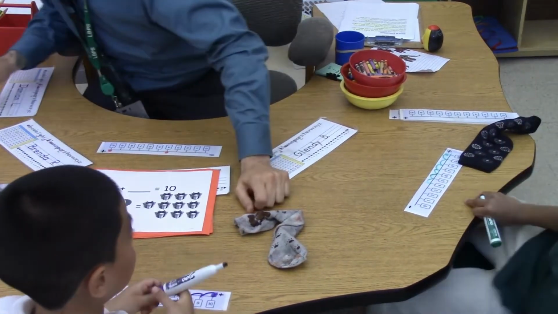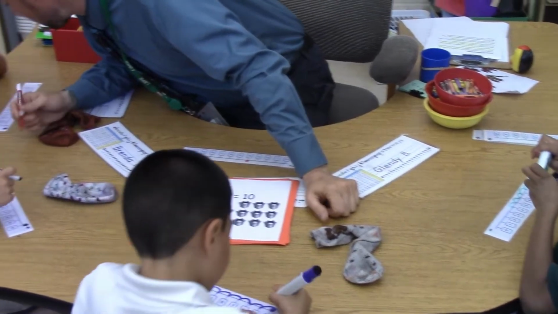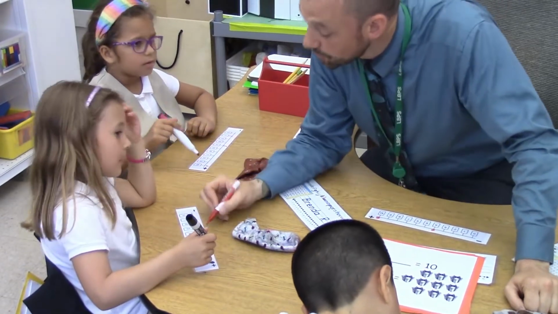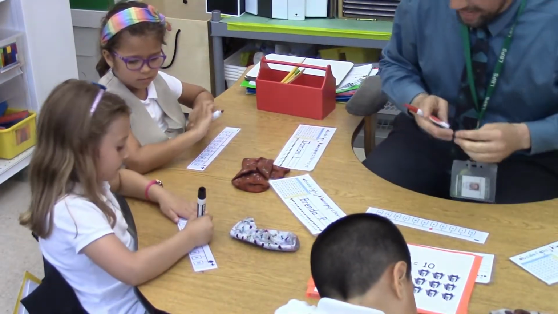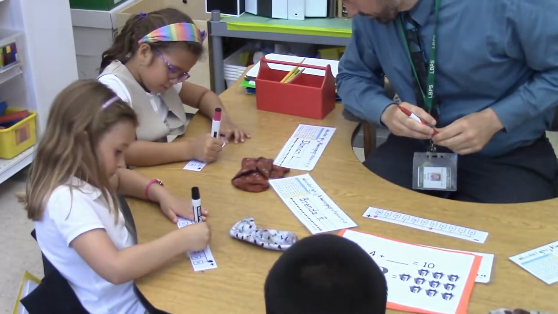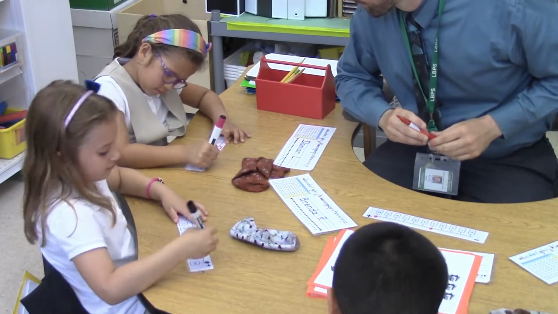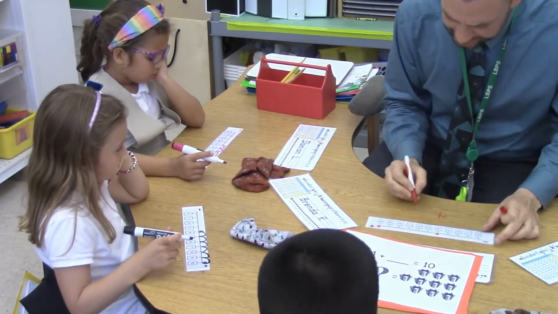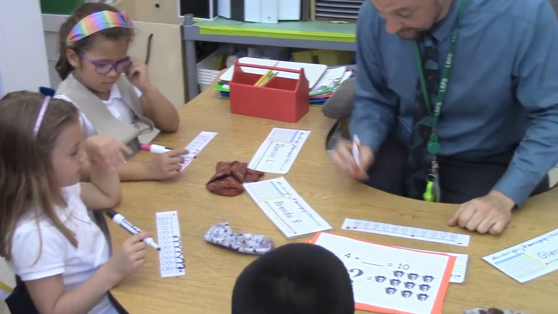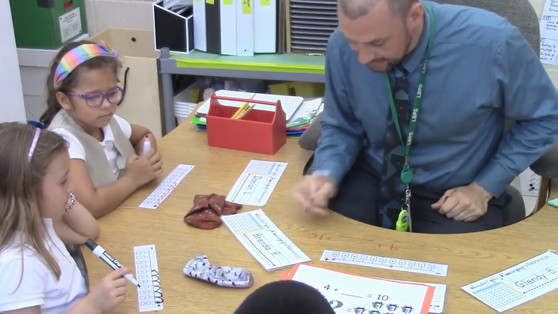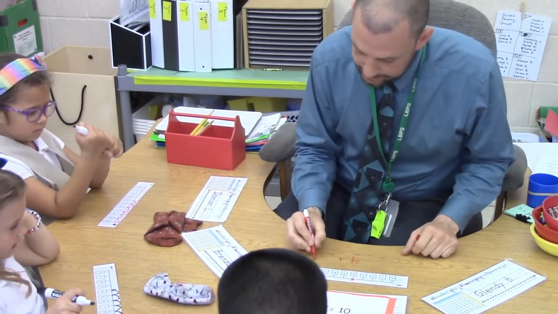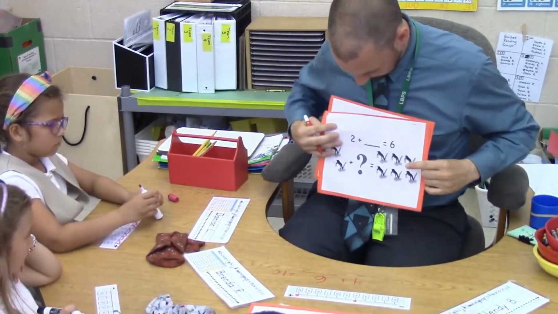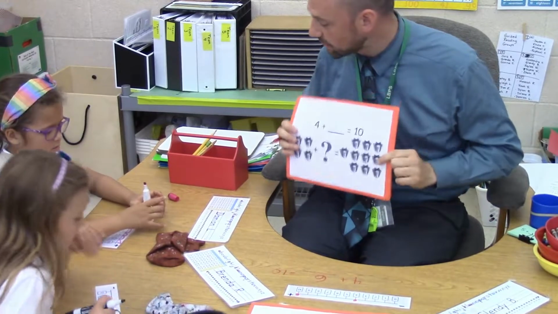Very interesting. So, what are we going to do over here to figure out how many more presents? You're going to hop from 4 to 10. Well, show me how you would do that. So what is our missing number? We had 4 plus something equals 10. How many jumps did you guys make? 6. So what is our number sentence? 4 plus 6 is 10. 4 plus 6 more equals 10.